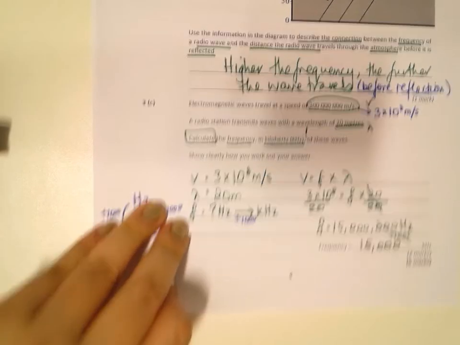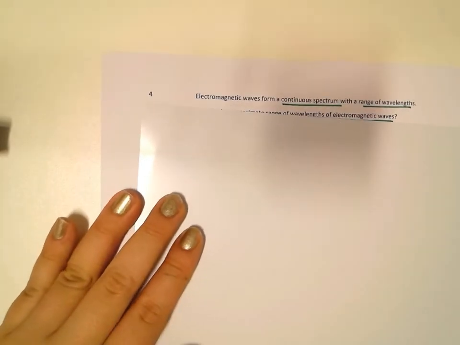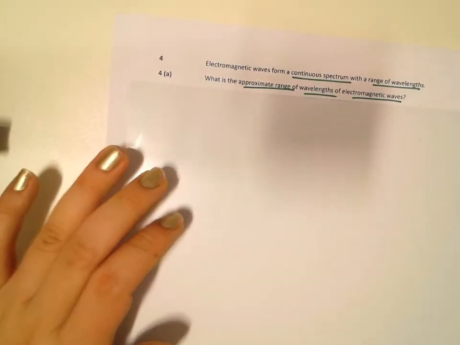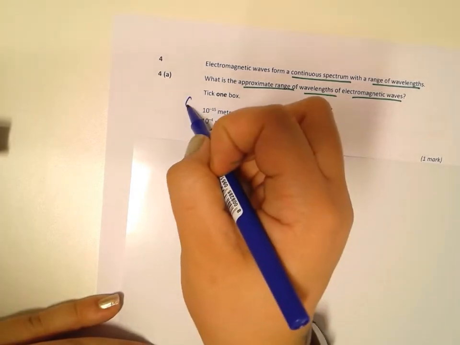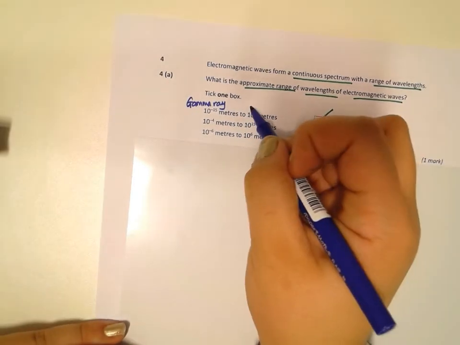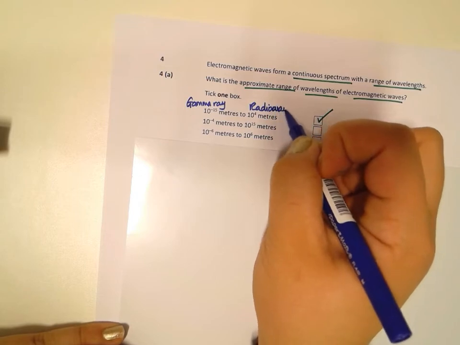Okay, continuing on. Electromagnetic waves form a continuous spectrum from different wavelengths. What is the approximate range? This unfortunately is something that you just need to learn. You just need to know, and the answer is this top box here. You just need to know that gamma rays, as you know, have the shortest wavelength to radio waves, which have the longest wavelength.